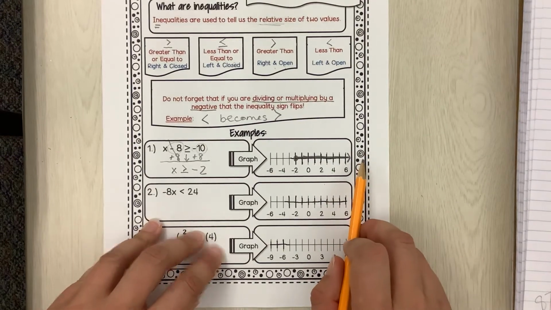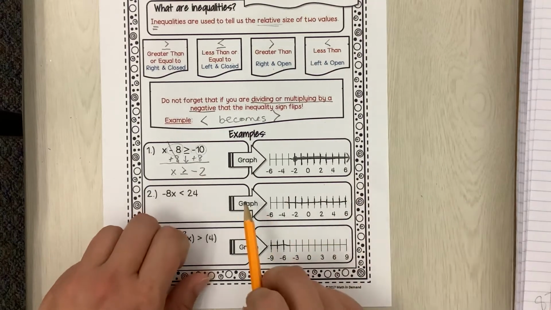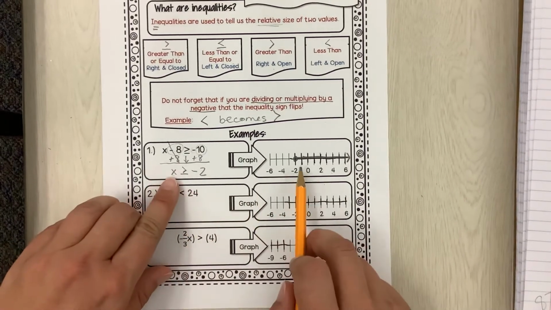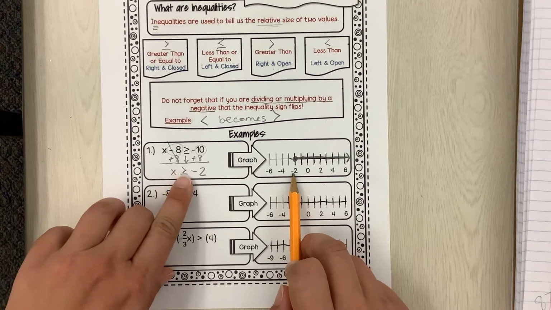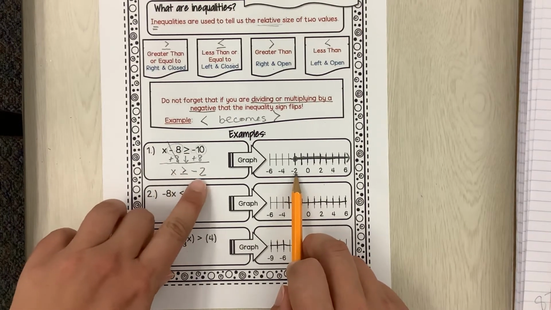Is 55 greater than -2? Yeah, so I'm gonna put an arrow to show that it can keep going. So let's just look at this and see. Is -2 greater than or equal to -2? Yeah, -2 is equal to -2.